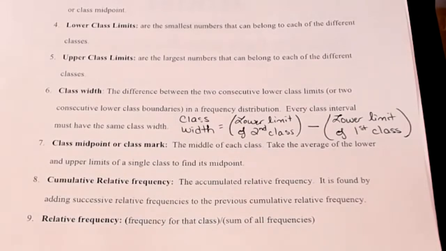Keep in mind that it's not limited to just those 2 classes. It's also not limited to just the lower limit. You could, if you wanted to, take the upper limit of the second class and subtract the upper limit of the first class, right? You could do that as well. So it's not specific to having to be lower or having to be upper. The bottom line is the class width has to be the same across the board. So you can check this from class to class. Does every class have the same class width? Oh, okay. Well, we can check that very easily.